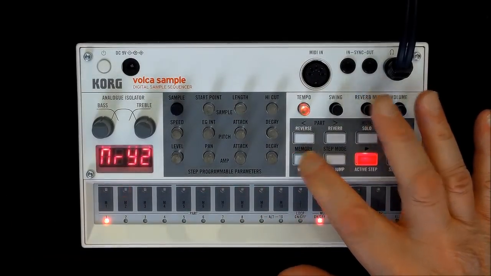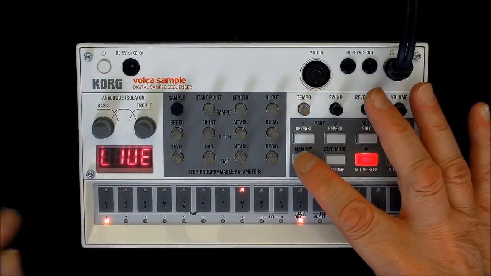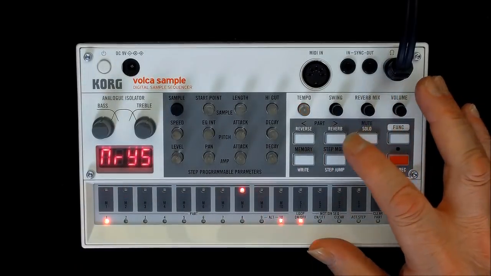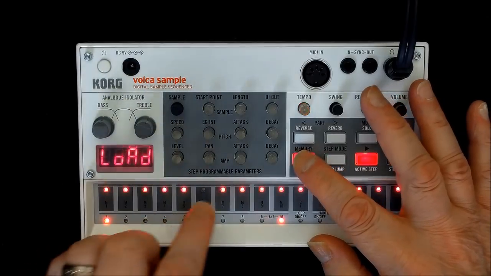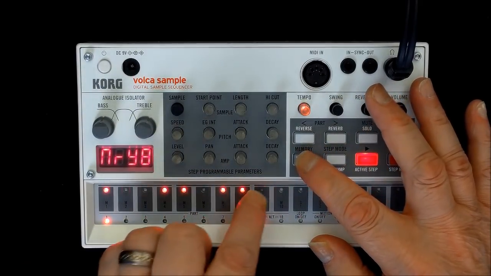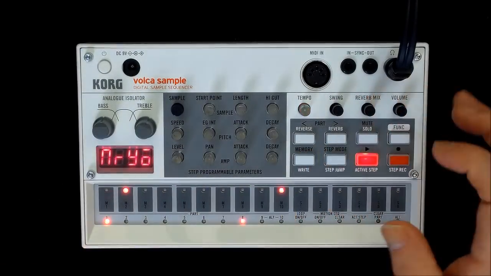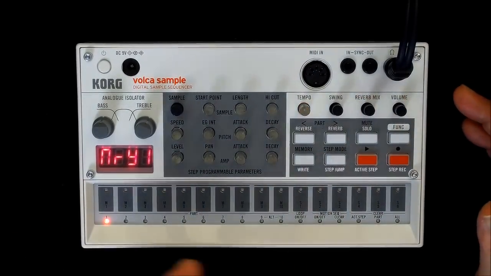Hold memory, load pattern 2, pattern 3, pattern 4, 5, 6, 8, number 9. And 10 was kind of a little fill.